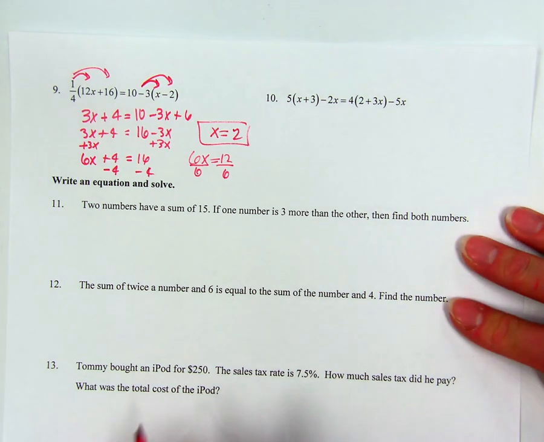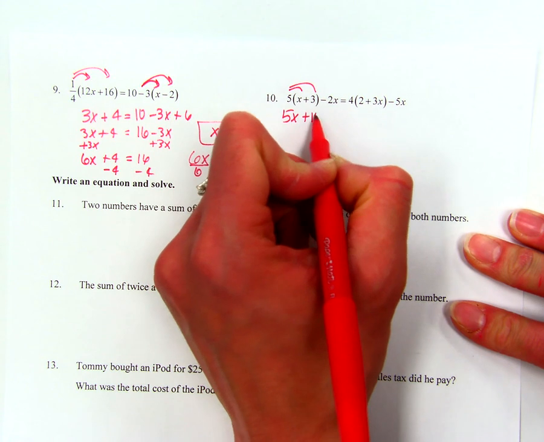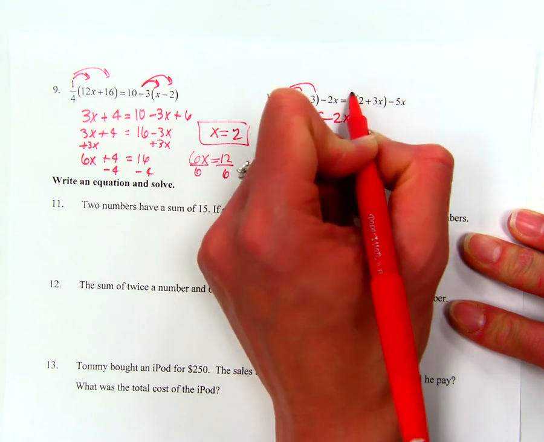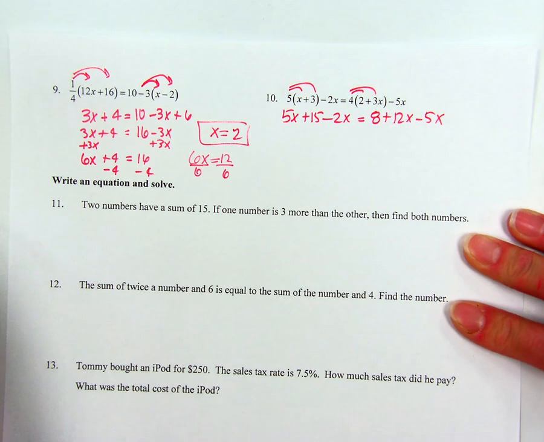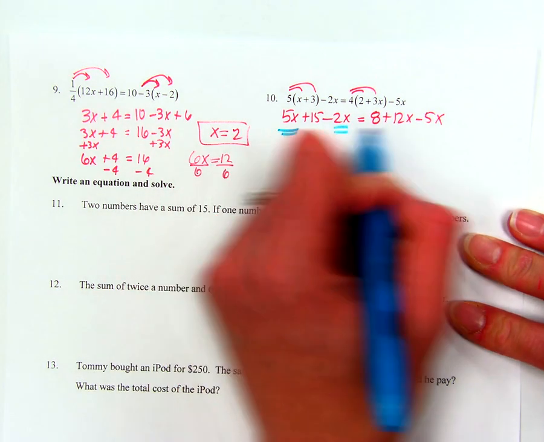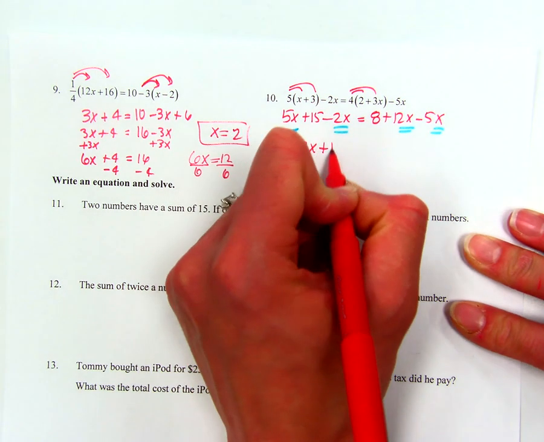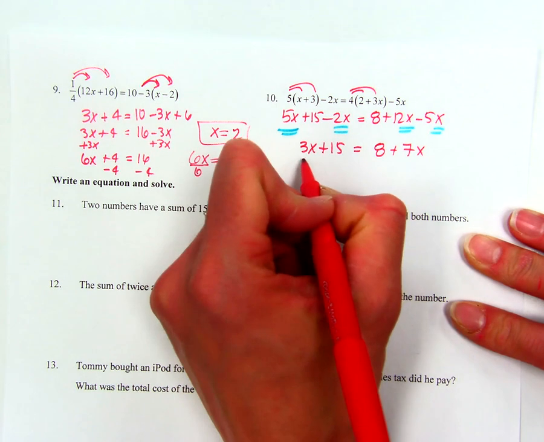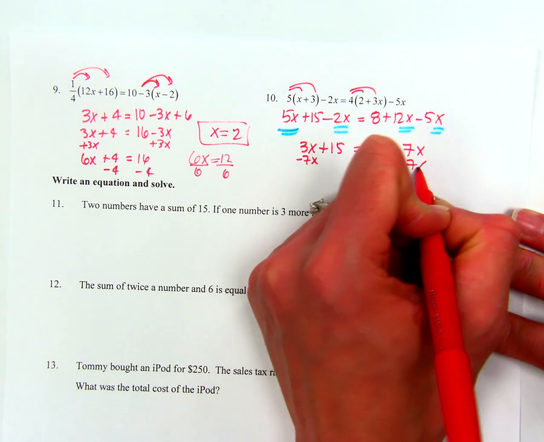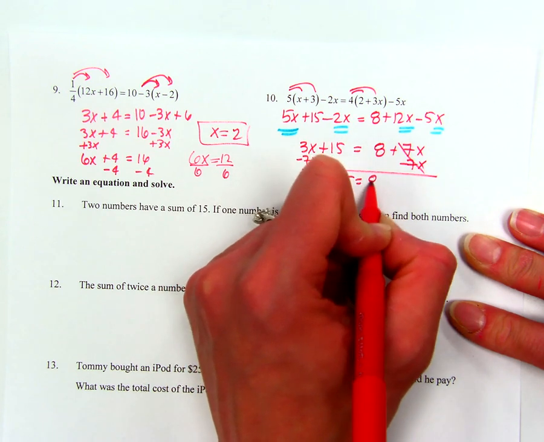All right, and then the last solving equation problem. So we have distributive property. We have 5x plus 15 minus 2x equals 8 plus 12x minus 5x. Look for your like terms on the same side of the equation. So we have 3x plus 15 equals 8 plus 7x. And then I'm going to subtract my 7x. We have negative 4x plus 15 equals 8.